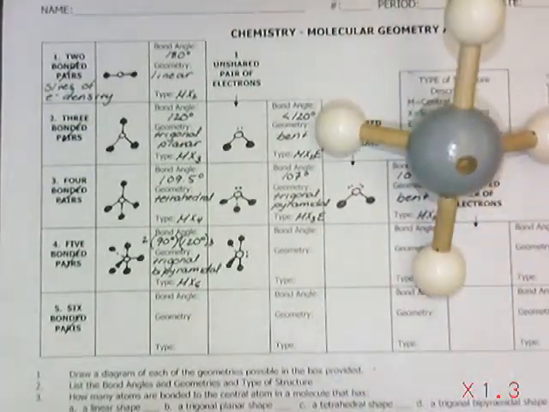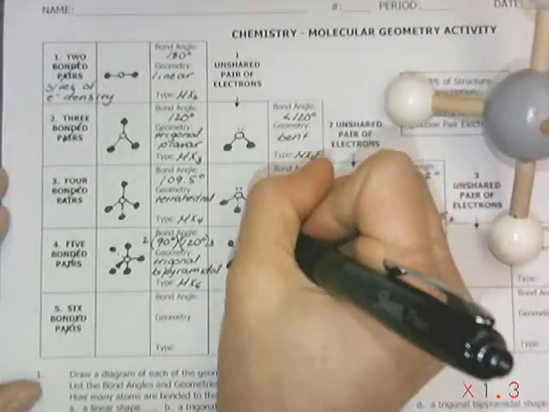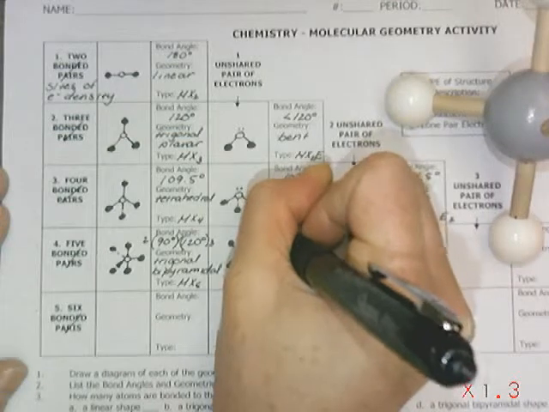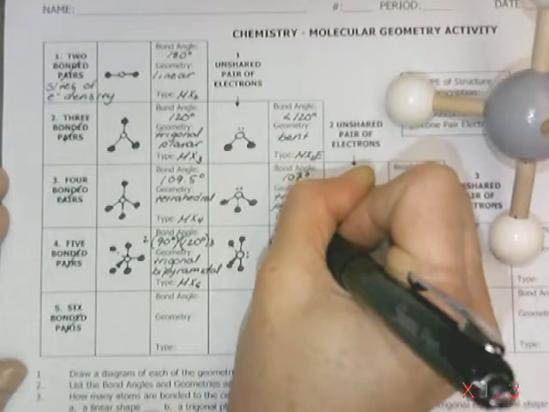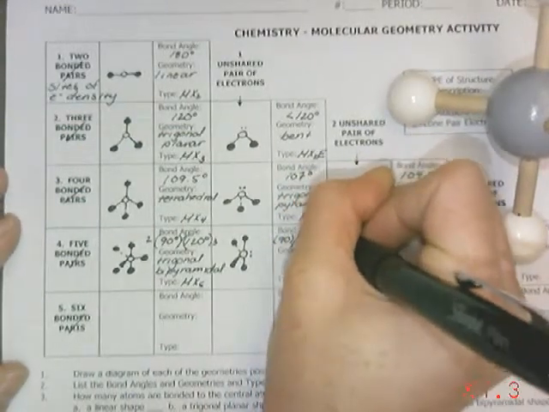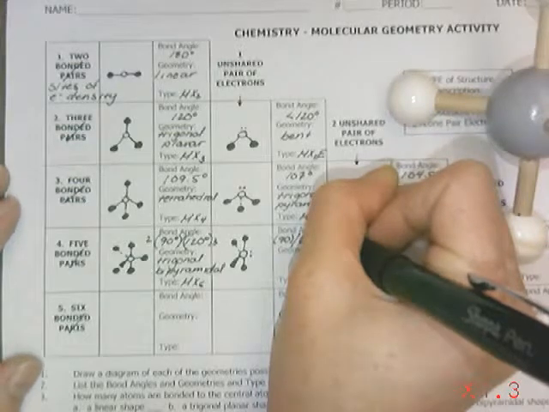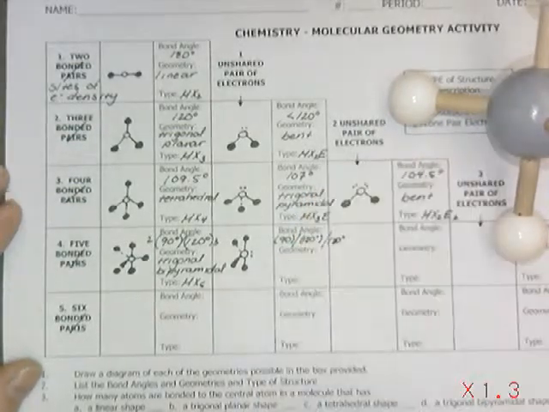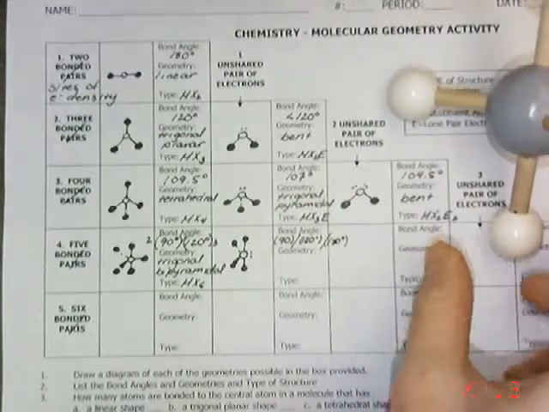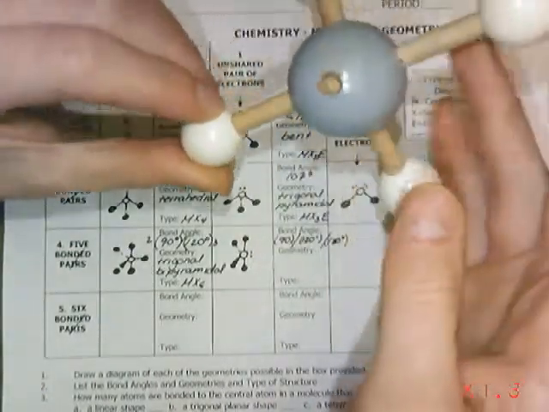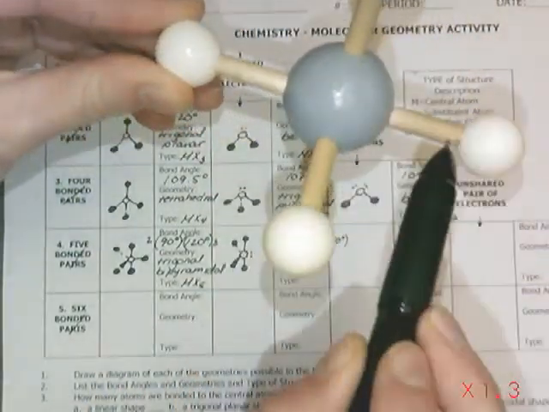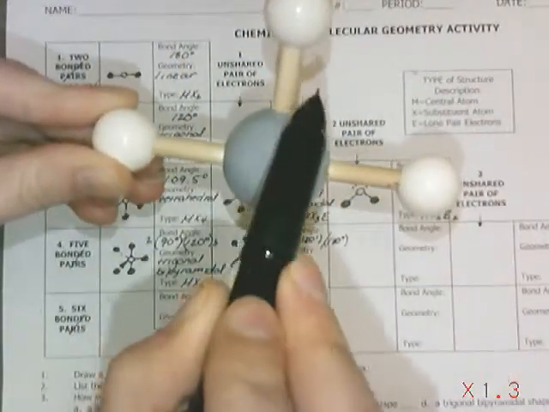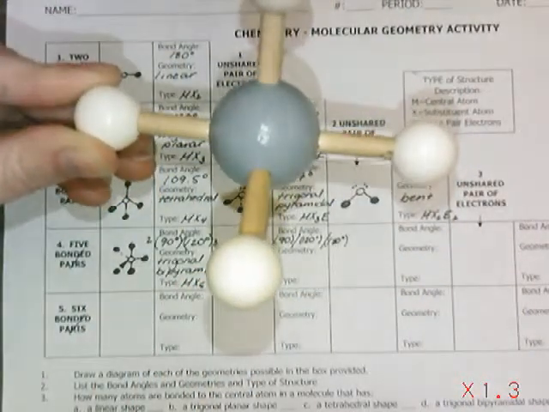The bond angle on a seesaw structure, we actually have 3 different bond angles here. We have 90 degree bond angles, 120 degree bond angles, and 180 degree bond angles. So let's take a look at this. Those 90 degree bond angles are going to be here and here. So this is 90 degrees, this is 90 degrees. So we have 2 90 degree bond angles.